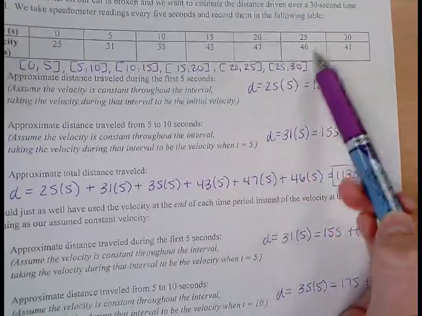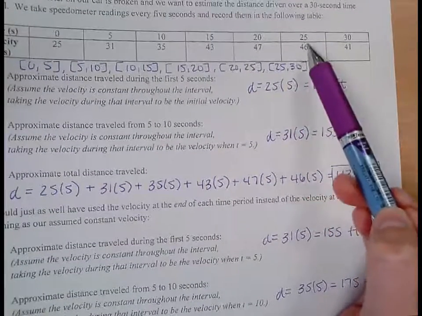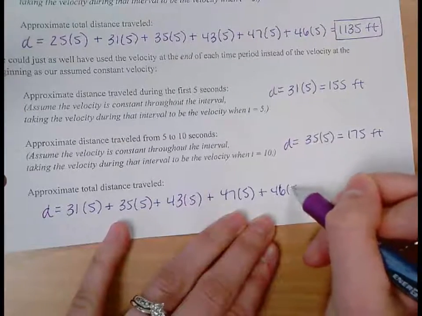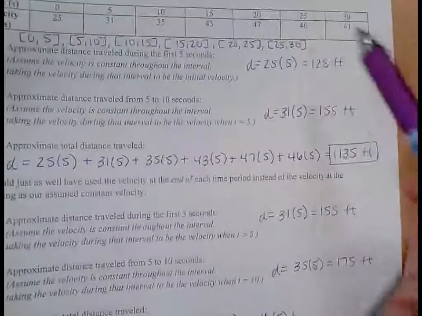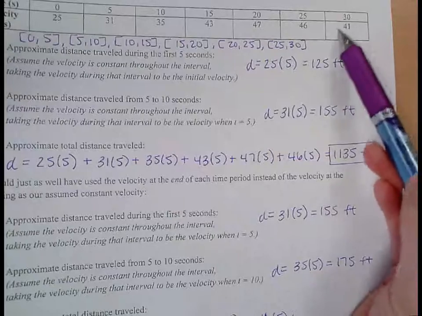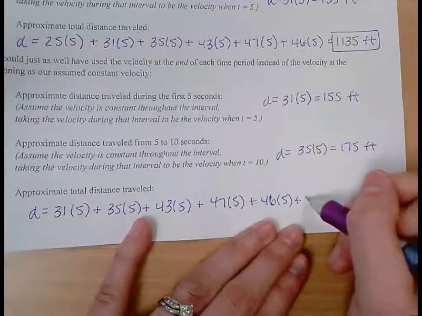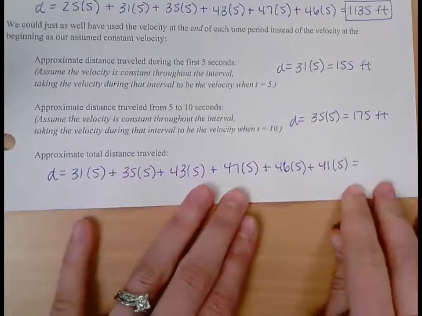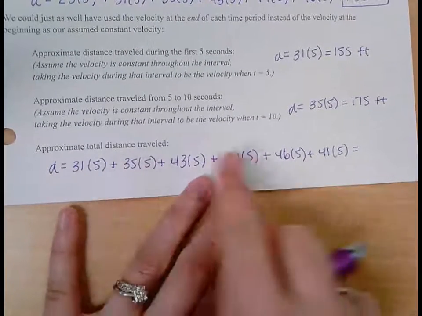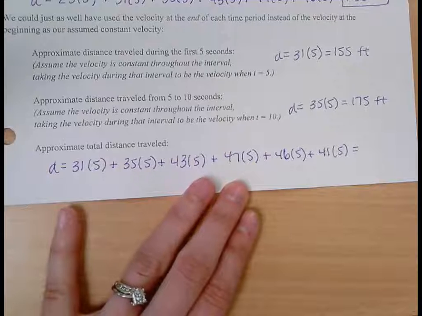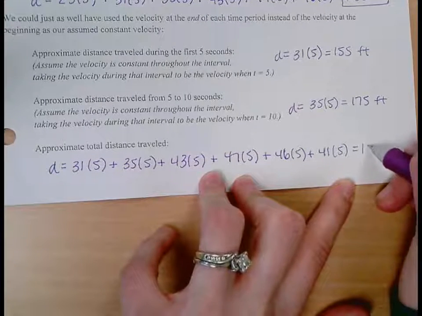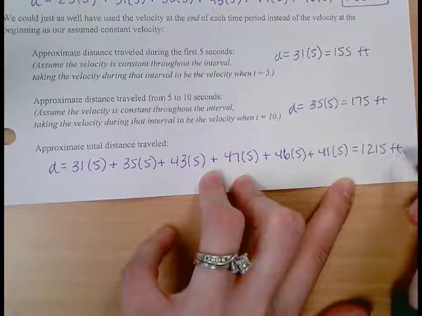For the fifth time interval, use the velocity at 25 seconds instead of 20, so 46 times 5. And the last time interval, use the velocity at 30 seconds rather than 25, so 41 times 5. And so again, this would then just be a calculation: multiply, add those 6 distances together, and you'd get 1,215 feet.